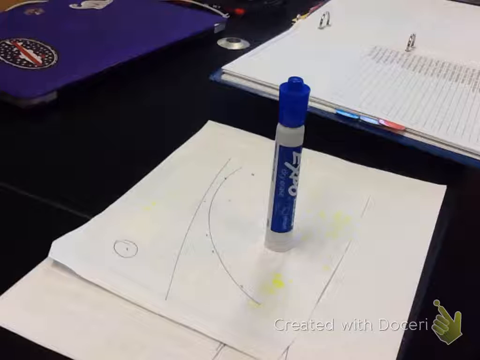I'll take a picture of it here. And the question I have for you is, is the marker moving? Don't answer me. Answer somebody else sitting at your table. Yes, it depends on what it's relative to.